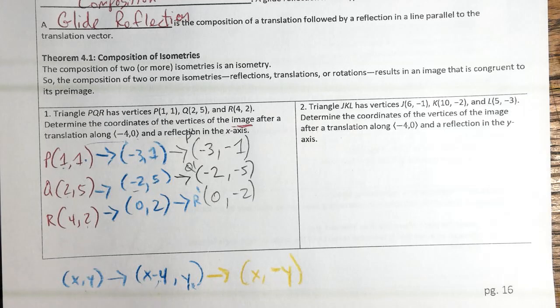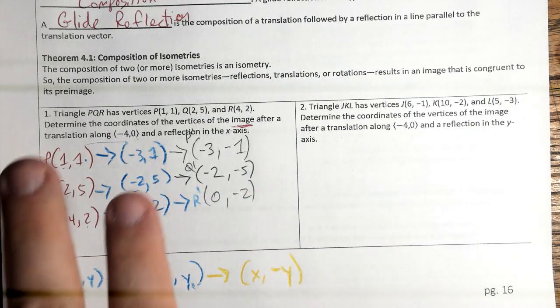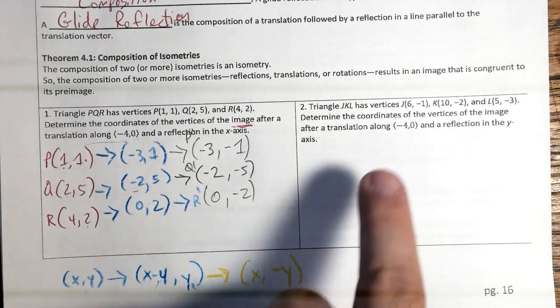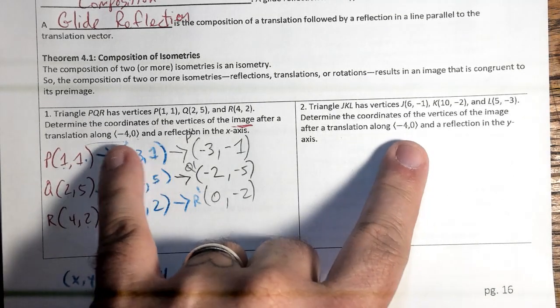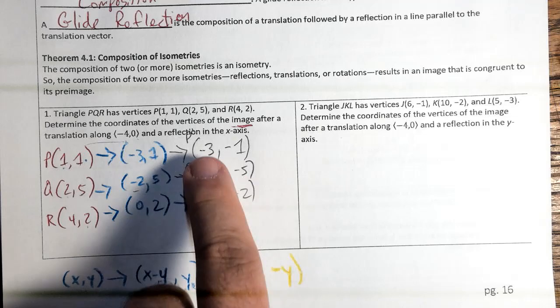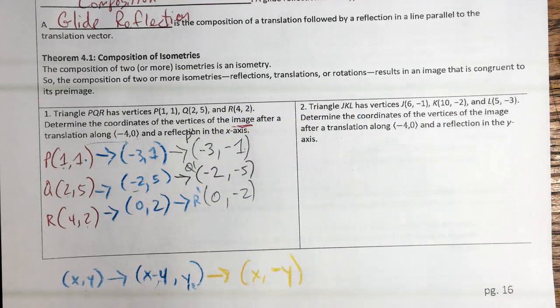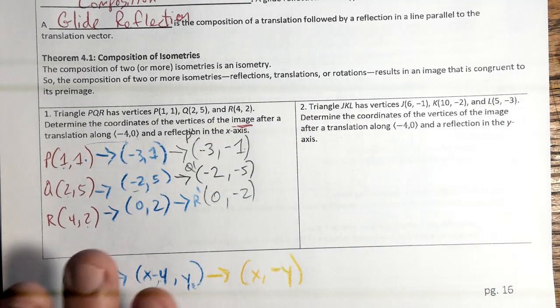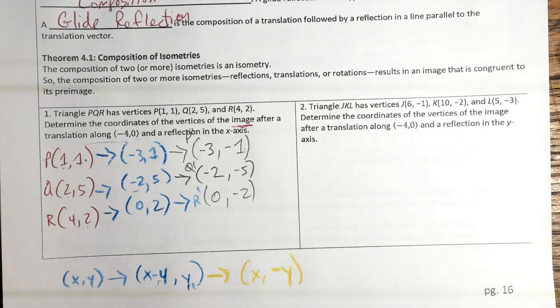All right, number 2 is a you-do. Please pause the video here. This is almost exactly the same as this. The only difference is the vector is 0, 4, and this one's the x-axis, this is the y-axis. So work this problem. I'm going to wait 3 seconds, then unpause, and let's try to see how you did.